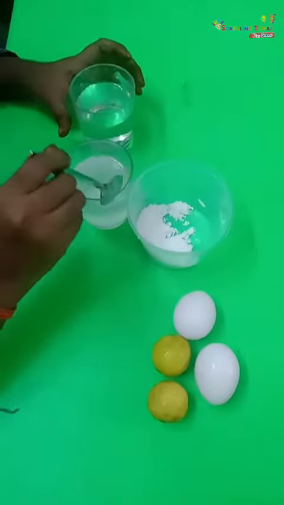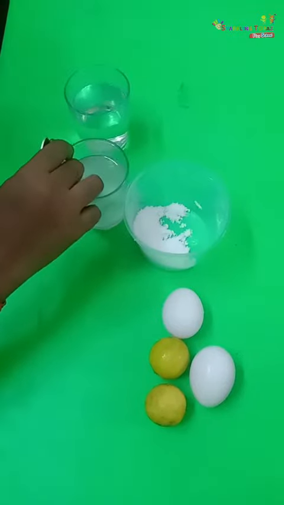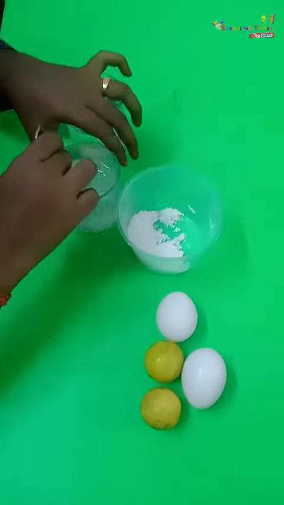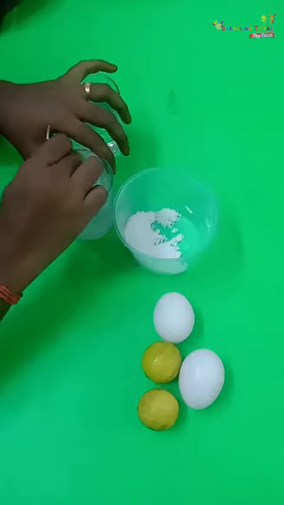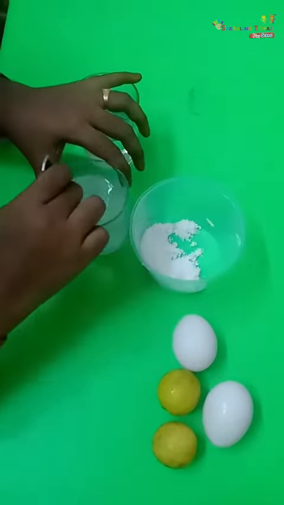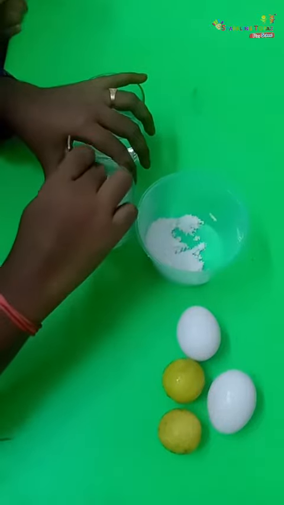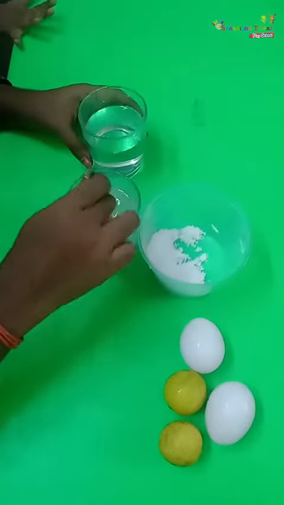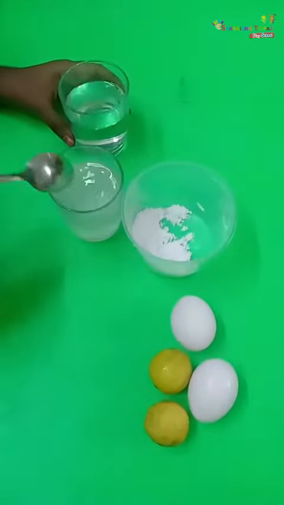When the saltwater solution is denser than the lemon, it will float. When the density of the solution is lower than that of the lemon, it will sink. By varying the concentration of salt, kids can observe how it affects the ability of the lemon to float in the saltwater.